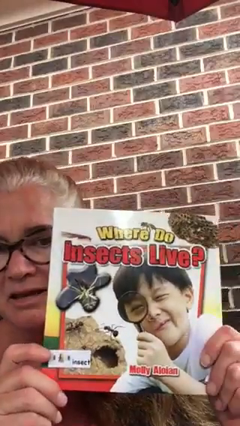So today I'm going to read you a story called Where Do Insects Live? This isn't all the places they live. This is some of the places they live. And this little boy is using a magnifying glass to look at insects. And remember, that's a really great way if you know how to do that, or if you have one in your house. And if you don't, you can just look at them with your eye.